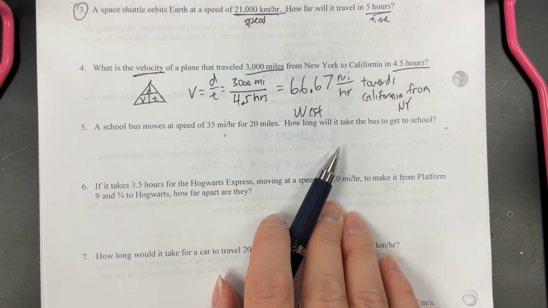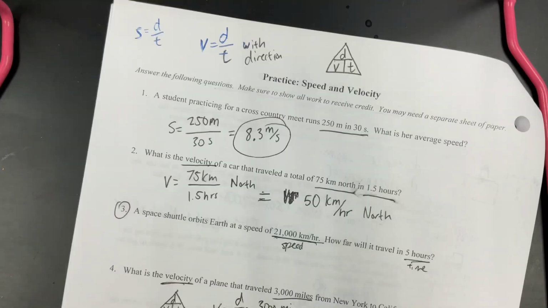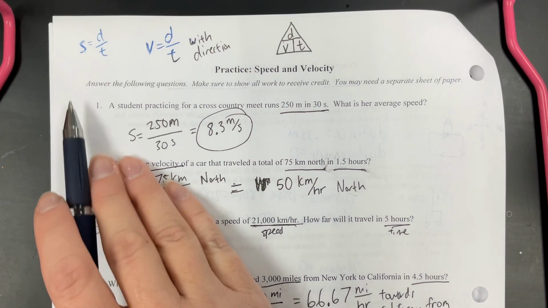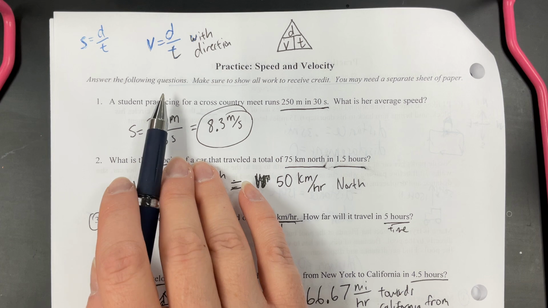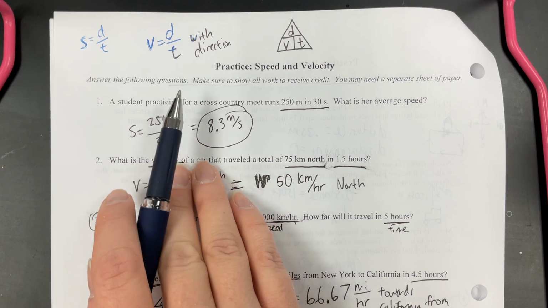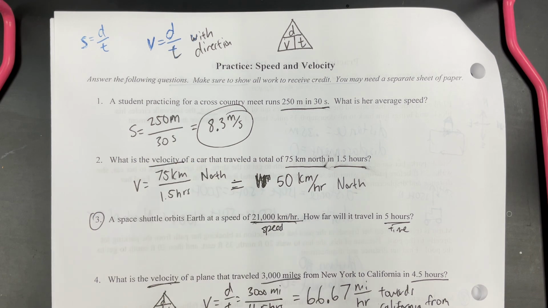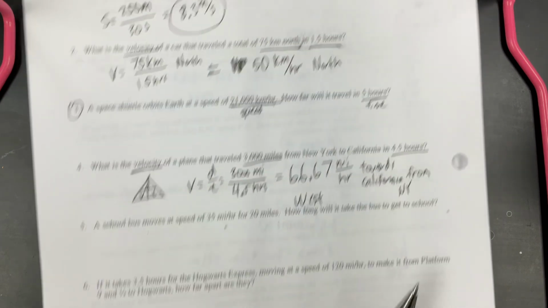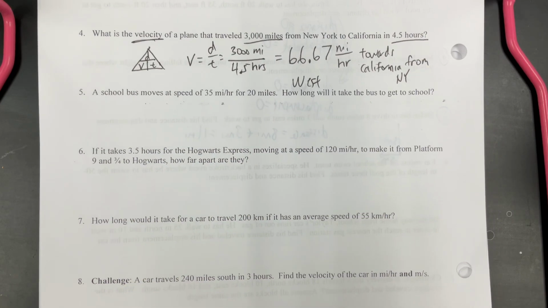I want you guys to go ahead and try 5, 6, 7, 8 on your own. Just remember, you're using these formulas up top, and you need to make sure you put the right stuff in the right places and keep the units with it so that way you end up with the correct units. A sign that you've done something wrong is that you end up with units that aren't the correct units. And as always, make sure you show your work. So go ahead and try 5, 6, 7, 8 on your own.